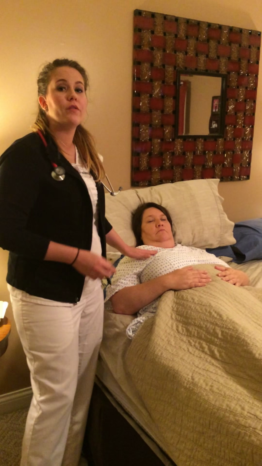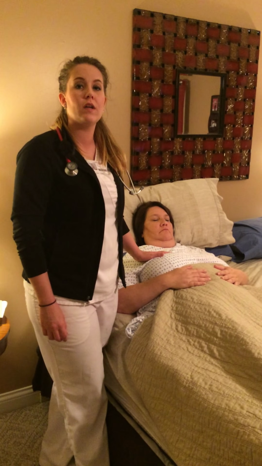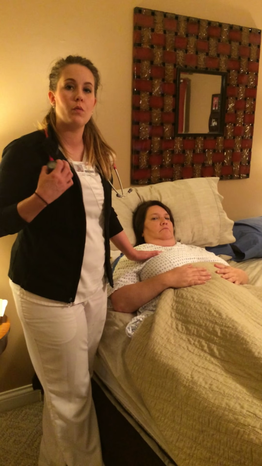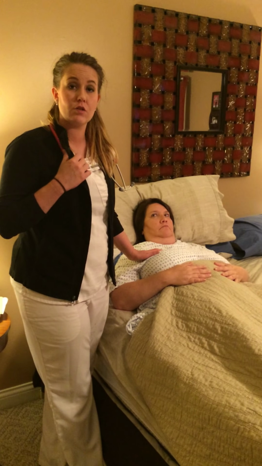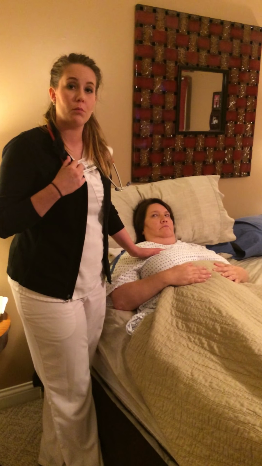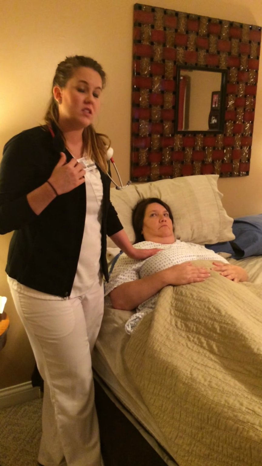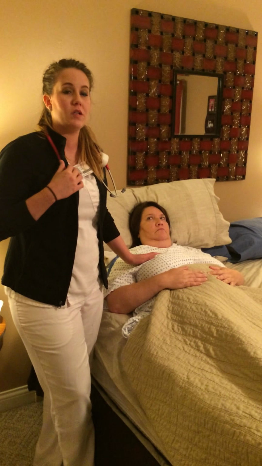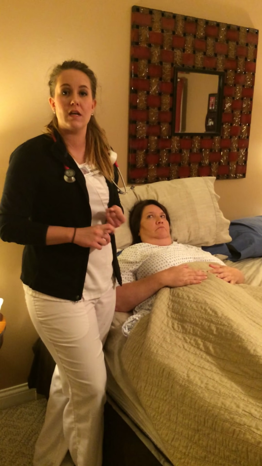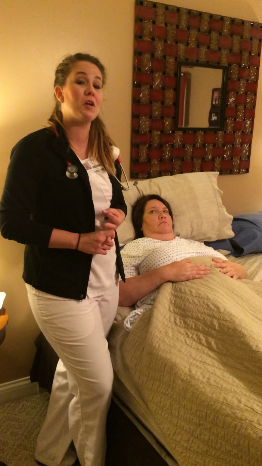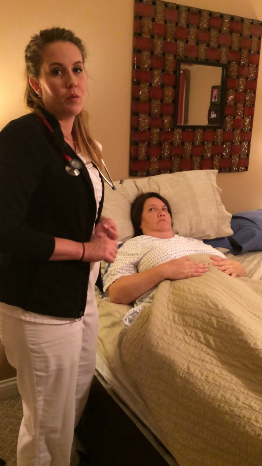When listening, like I previously stated, we want to listen for an S1, S2 sound, which is lub-dub. With the bell of our stethoscope, we listen for S3, S4 sounds, which are extra sounds. We listen for murmurs, and we listen for any extra sounds, and we note the timing of the S1, S2, the splitting of the S2, and those were all within normal limits.